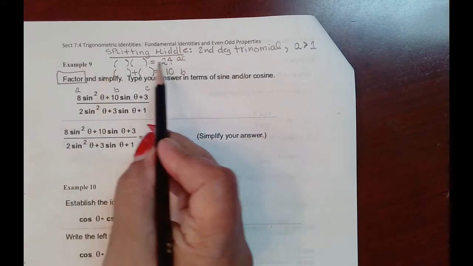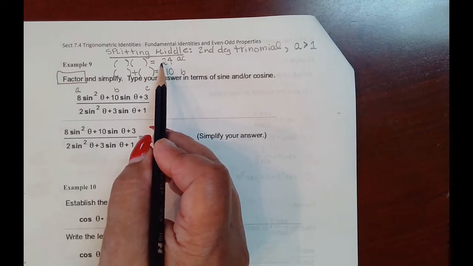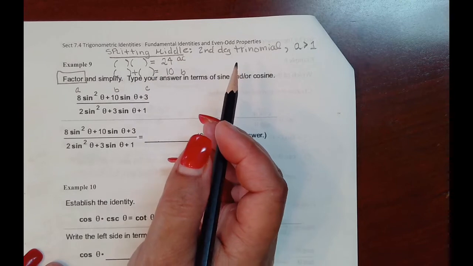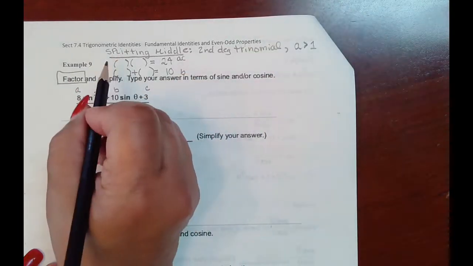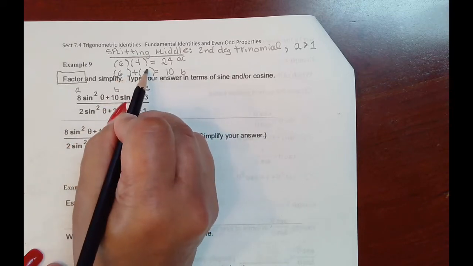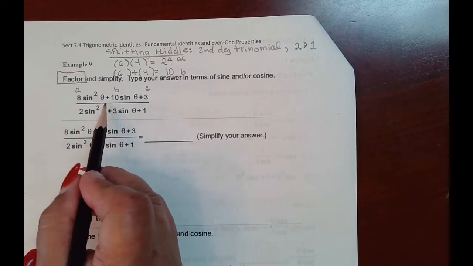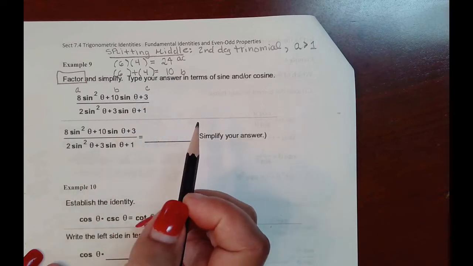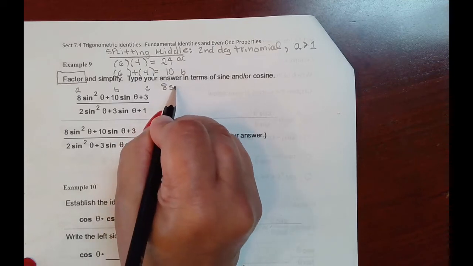If all you were considering was step 1, there would be 6 times 4, 8 times 3, 12 times 1, and then there's other combinations with negatives. So if you're considering solving both of these simultaneously, which is what you're trying to do, it has to be positive 6 and positive 4. Only one combination will satisfy both steps. Once you come up with those 2 numbers, those are the numbers you're going to use to split the middle term, 10 sine theta. You're just going to rewrite it. So let's go after that. Okay, we're going to write the first term as is.